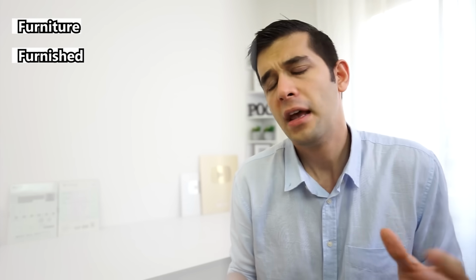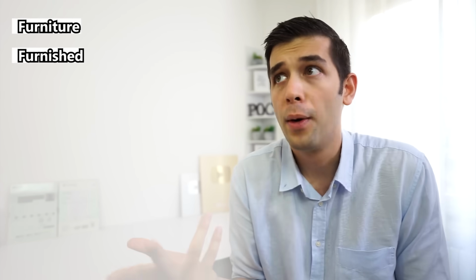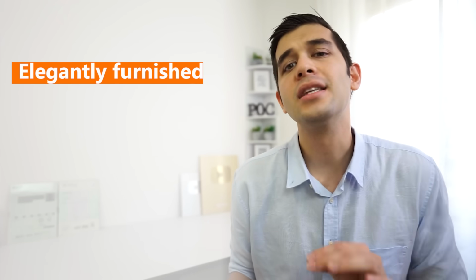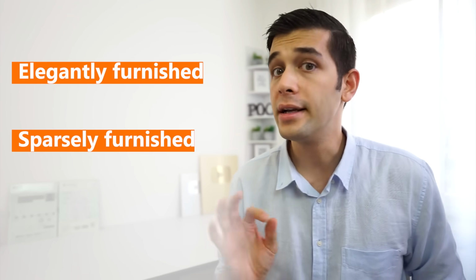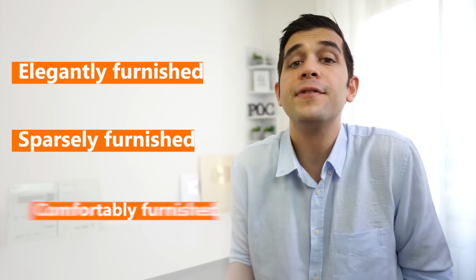Now, if you want to describe a place, you can use the adjective furnished, but furnished is neutral. This room is furnished, but how? You can say it's elegantly furnished. That means furnished in a very good way. You can say it's sparsely furnished. That means there aren't many items of furniture. Very minimalistic. Or you can say it's comfortably furnished.